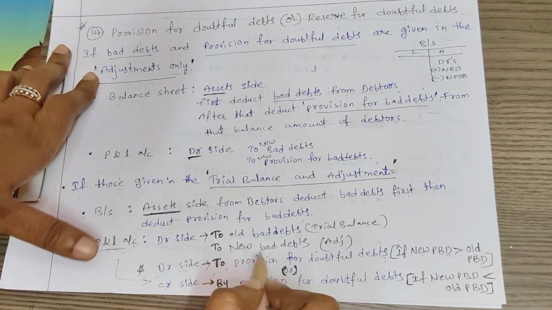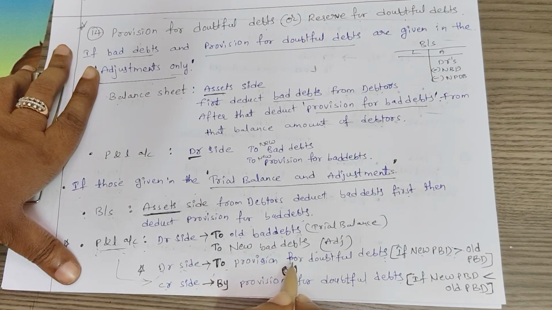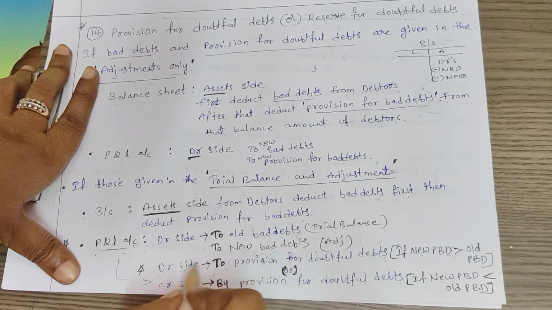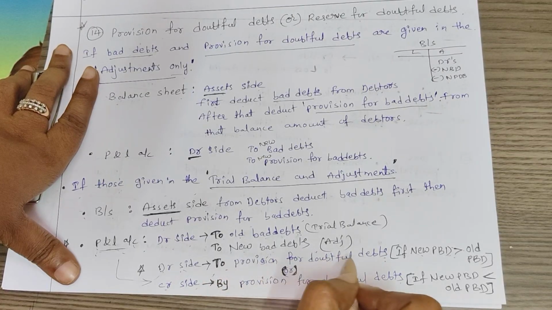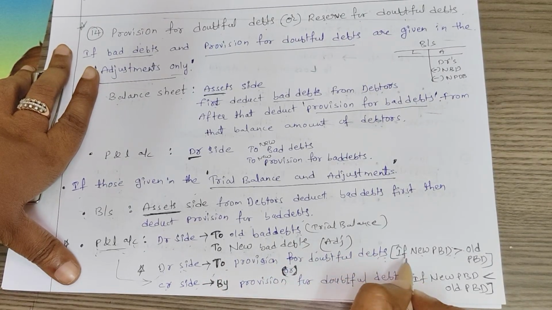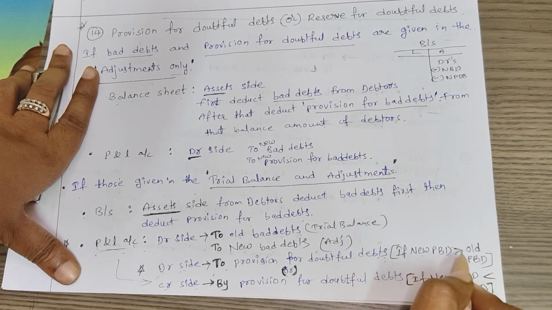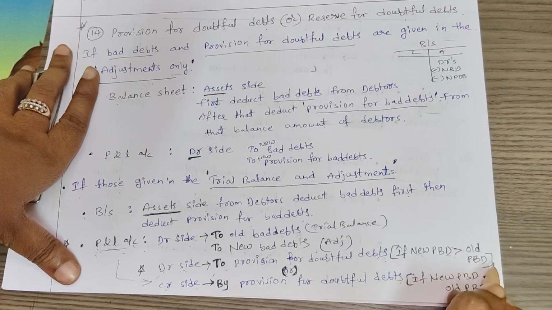So after writing bad debts, we have provision for doubtful debts also there. So how to write this? Here on the profit and loss account debit side, what should we write? To provision for doubtful debts. In what situation? If new provision for bad debts is greater than old provision for bad debts.